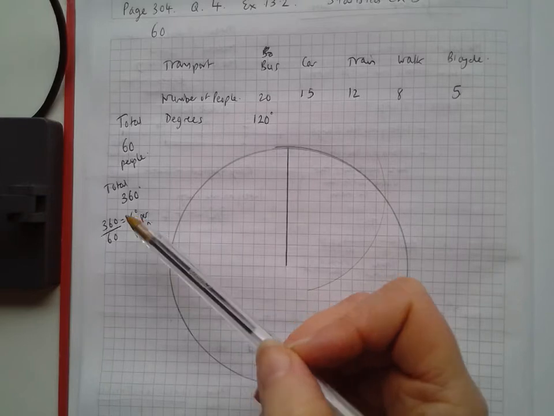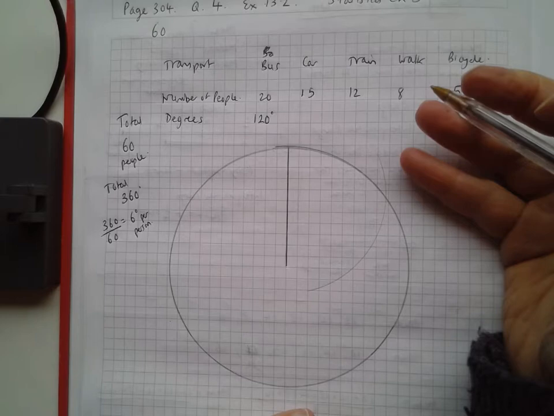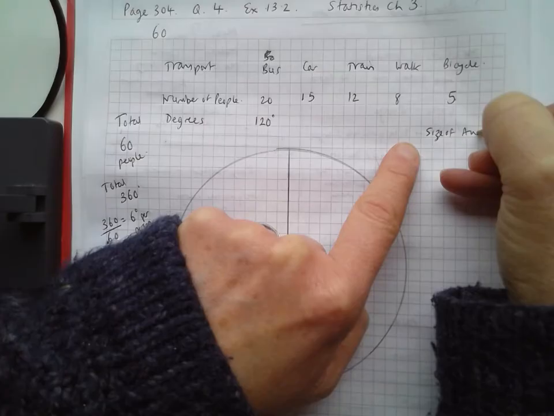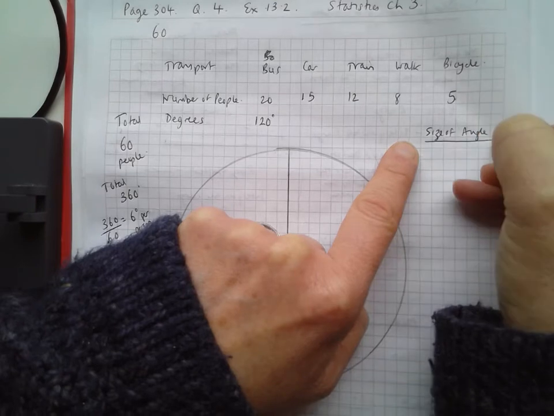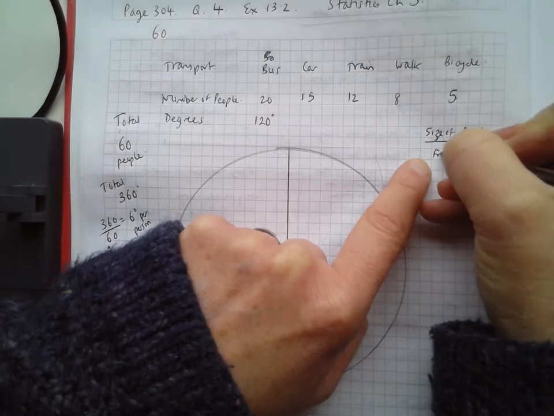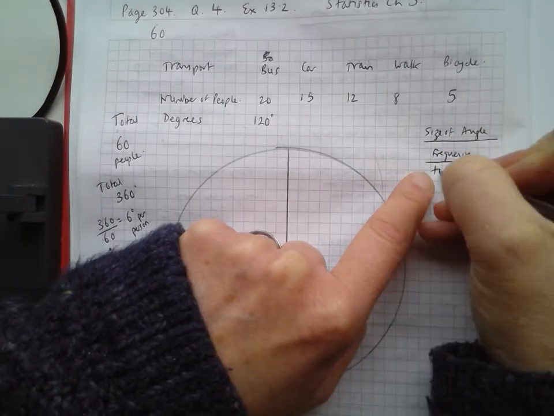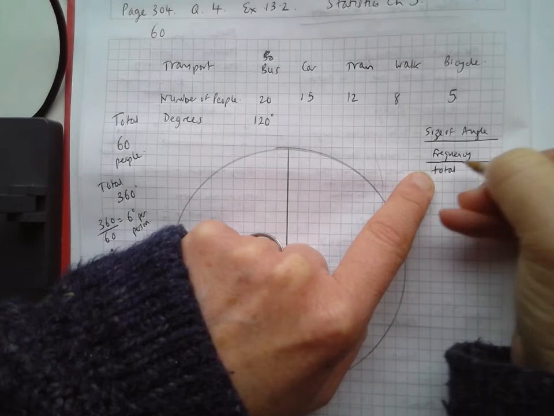So don't forget, the size of the angle is going to be the frequency for that particular thing. So the frequency for the bus, or the frequency for the car, the frequency for the train, or whatever, over the total, times 360 degrees. The number of people there, that's what I mean by the frequency.